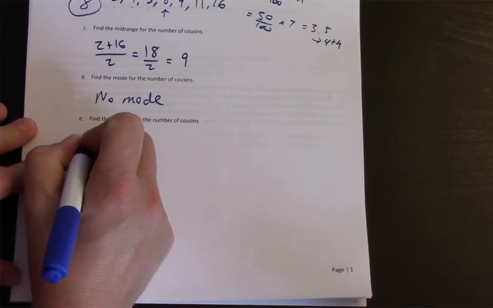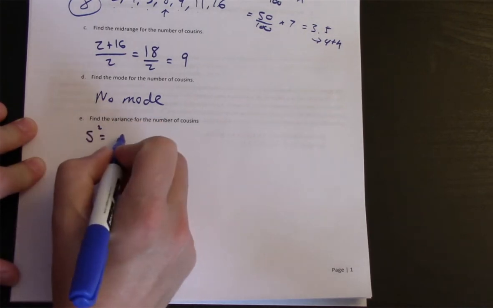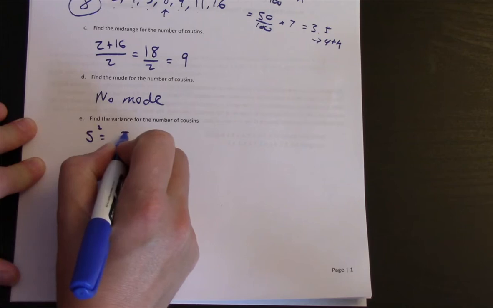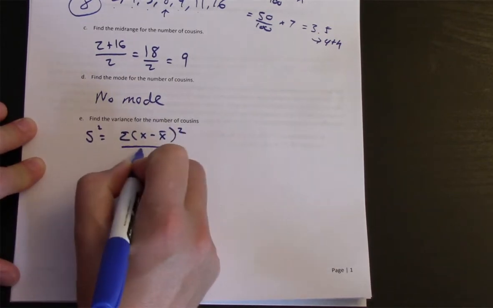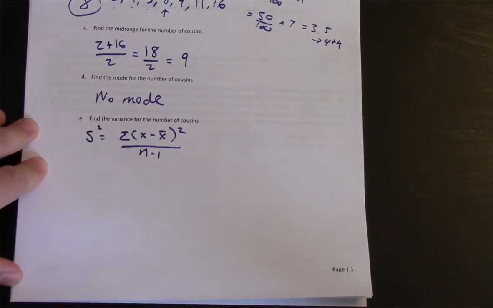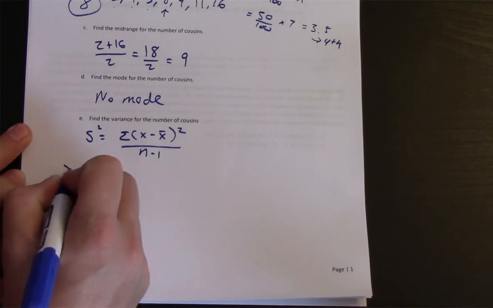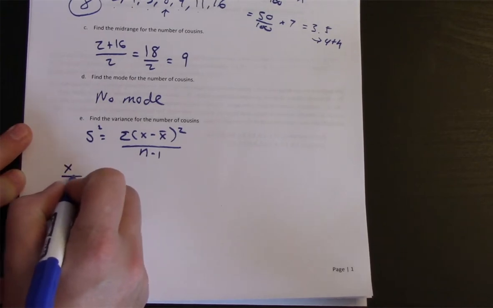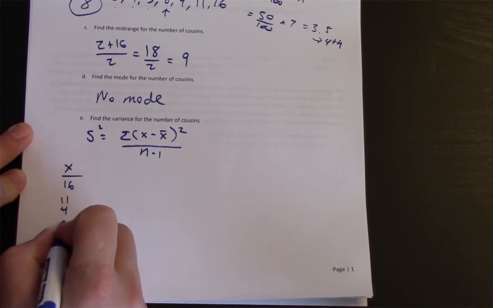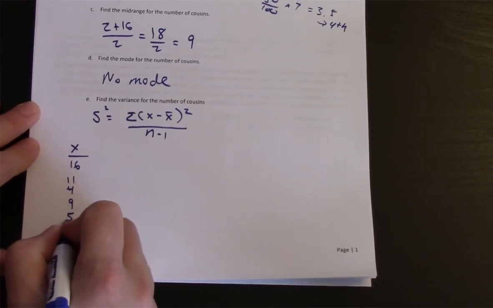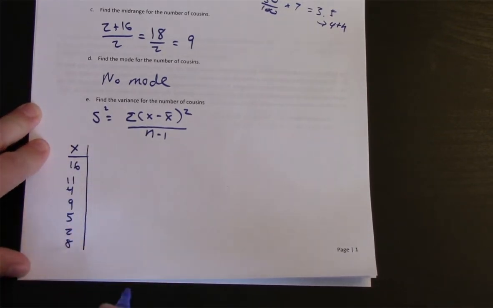So the variance, S squared, right, equals the sum of x minus x bar squared divided by n minus 1. Okay. So a lot of times when I'm calculating this, I like to make a table. So first I start with x, my data, 16, 11, 4, 9, 5, 2, and 8. Okay, that's the first column.